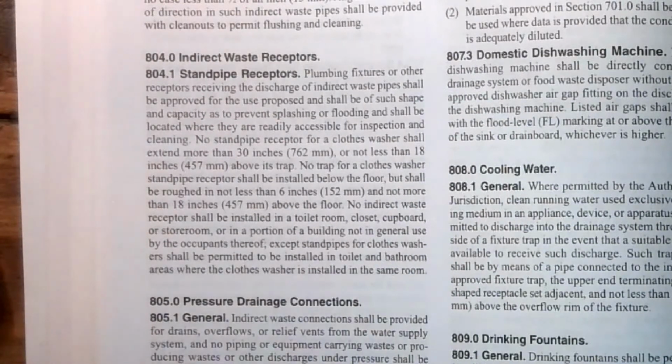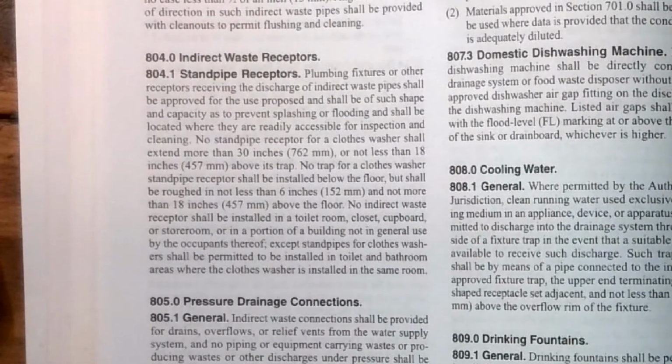No standpipe receptor for a clothes washer shall extend more than 30 inches, or not less than 18 inches above its trap. No trap for a clothes washer standpipe receptor shall be installed below the floor, but shall be roughed in not less than 6 inches and not more than 18 inches above the floor. No indirect waste receptor shall be installed in a toilet room, closet, cupboard, or storeroom, or in a portion of a building not in general use by the occupants thereof, except standpipes for clothes washers shall be permitted to be installed in a toilet or bathroom area where the clothes washer is installed in the same room.